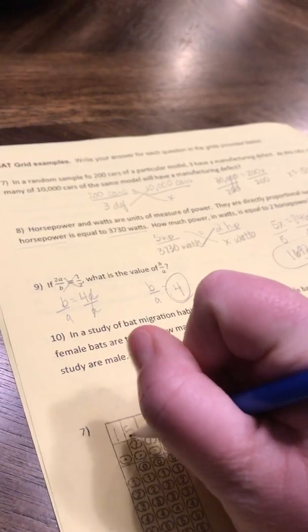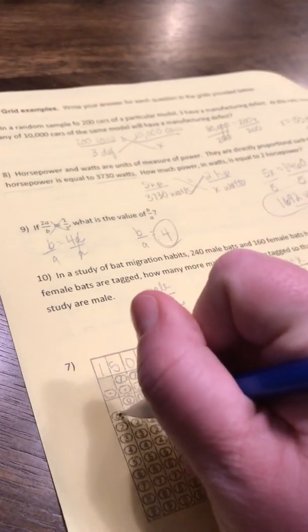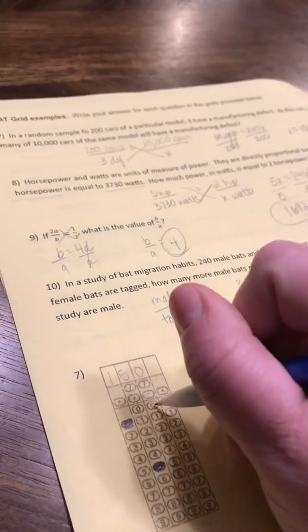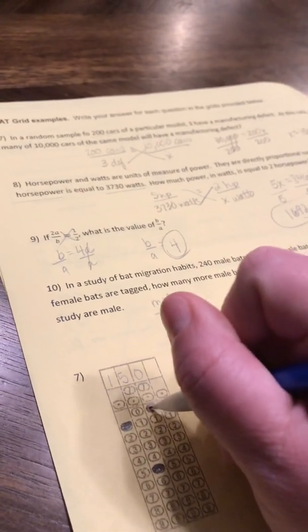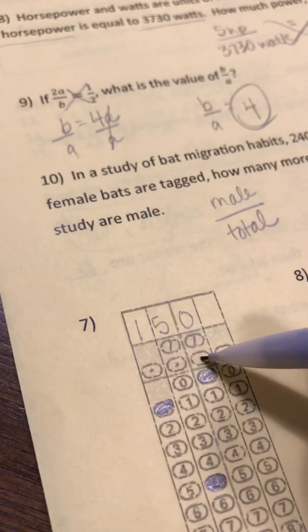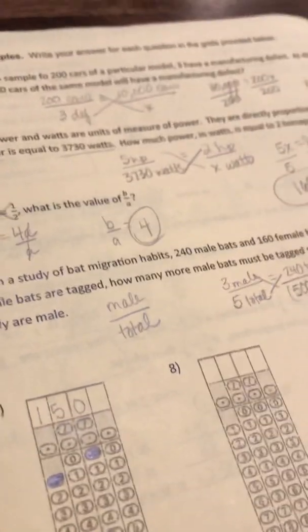So number 7 was 150, and then you shade each number to correspond to that number. So this is a 1, this is a 5, and this is a 0. Okay, if you needed a decimal, you would use a decimal, or if you wanted to do a fraction, you can use the fraction bar there.